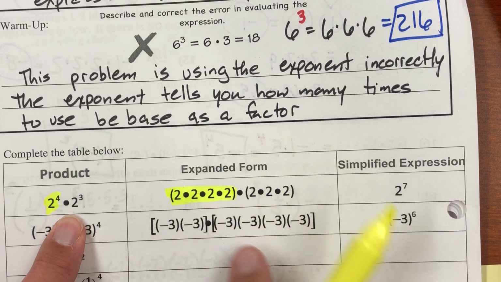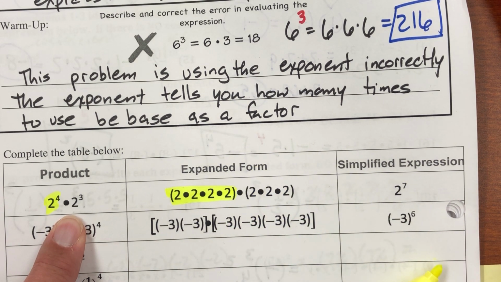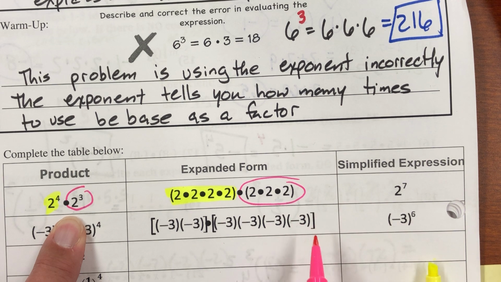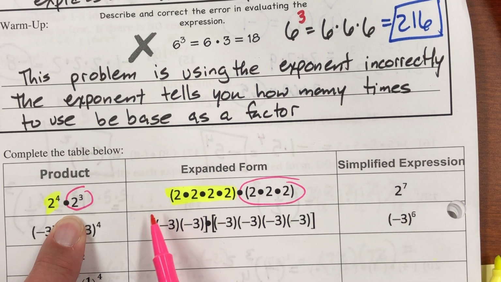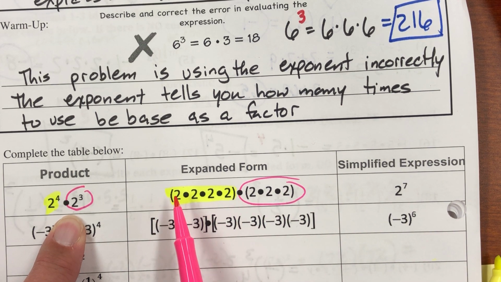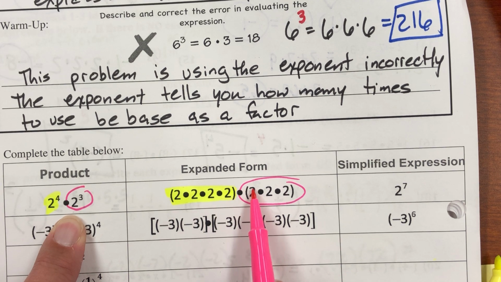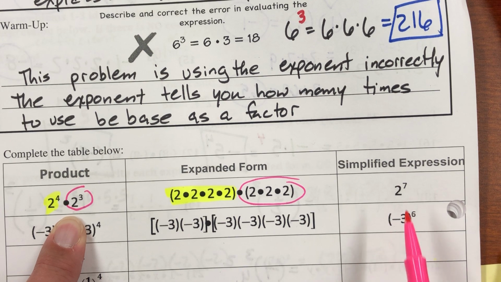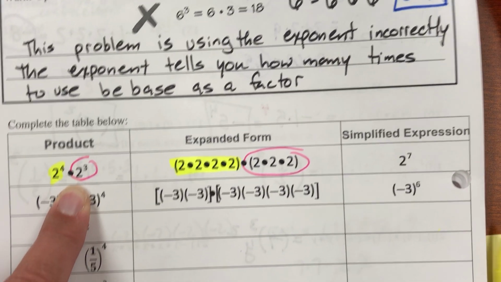Then I took 2 to the third power, and I expanded it to 2 times 2 times 2. And when I simplified it, I just counted the total number of 2's. 1, 2, 3, 4, 5, 6, 7. So the base is 2, and I used it as a factor 7 times. So my exponent is 7.